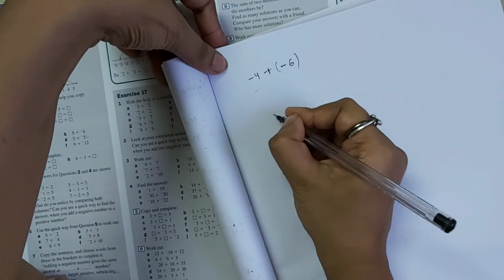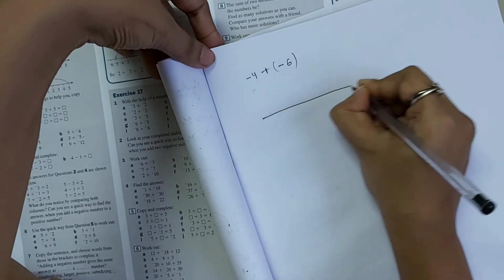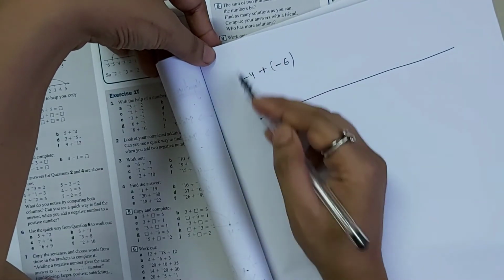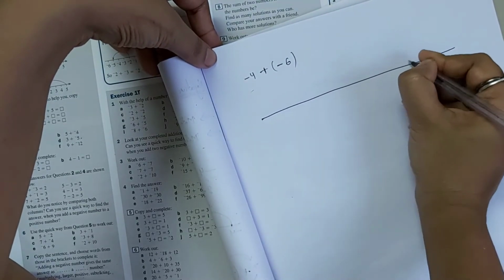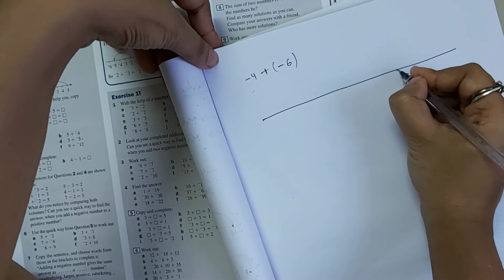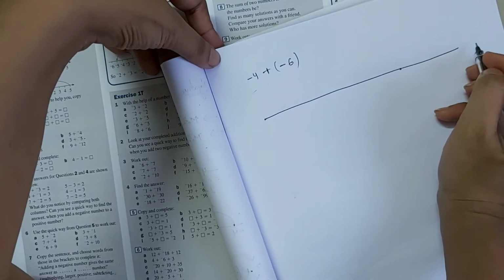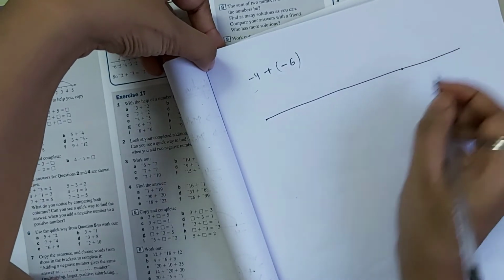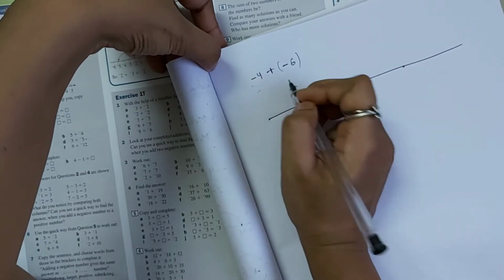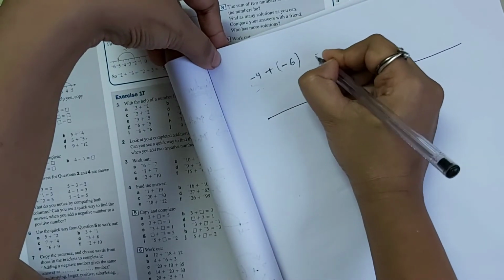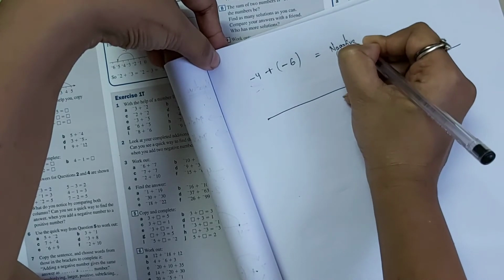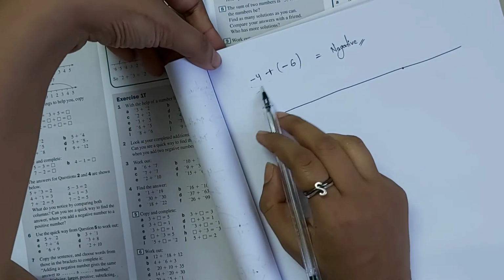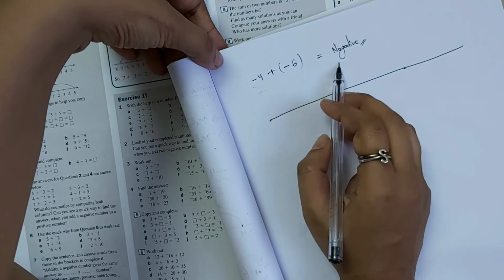Now you need to draw your number line such that you only see negative numbers. You do not need positive numbers because you are not going to go into the positive section. When you are adding two negative numbers, your answer will always be negative.